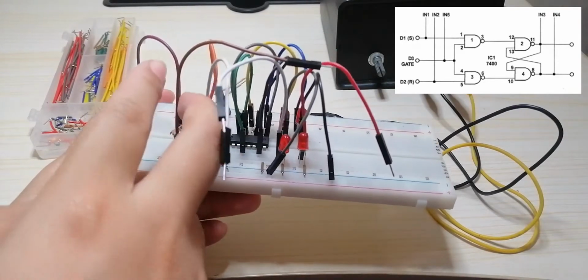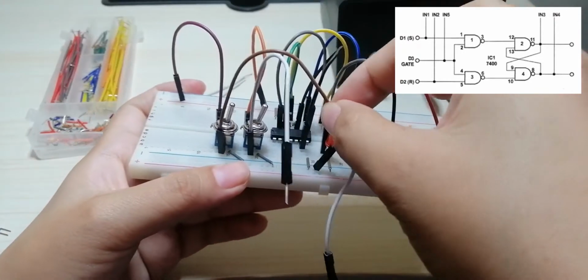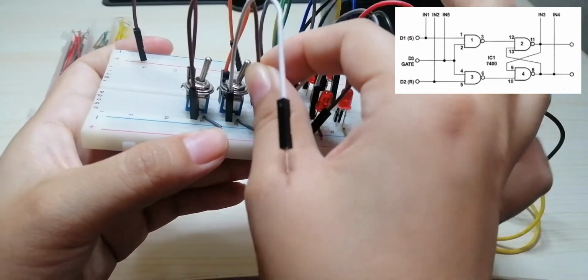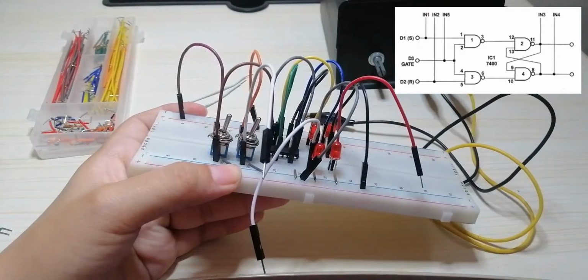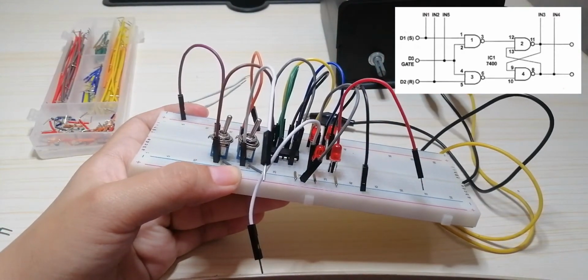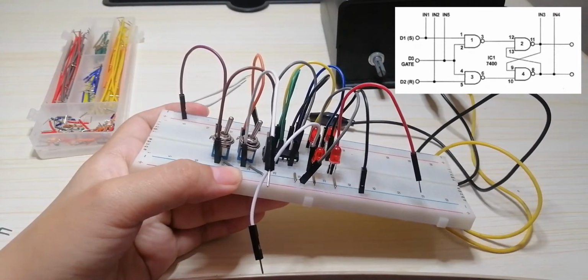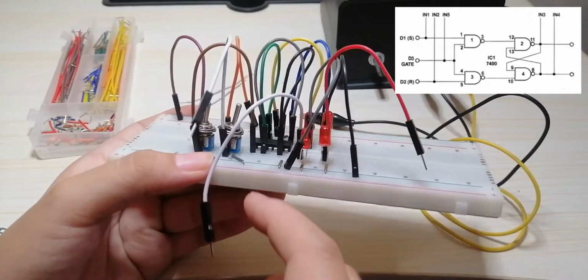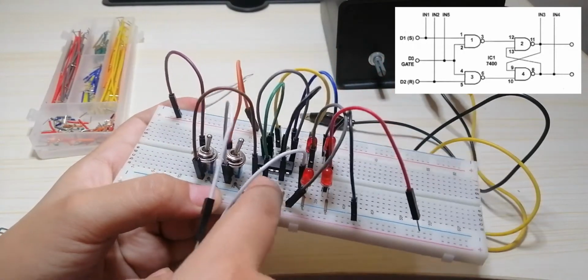So this is our D1, and we will connect it in the number 1 of our IC, while the number 2 is connected to the D3 and also the number 4. So here is the number 2 and the number 4.